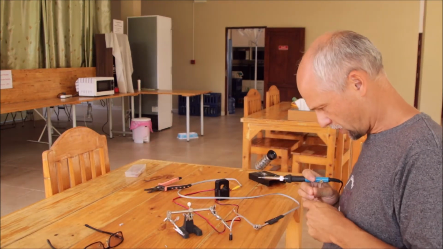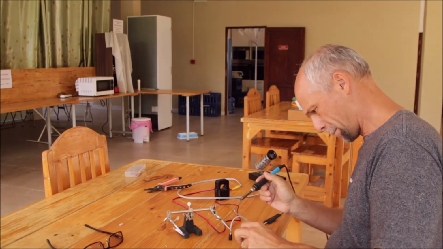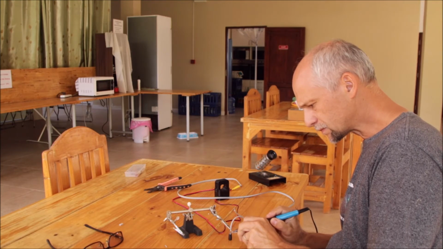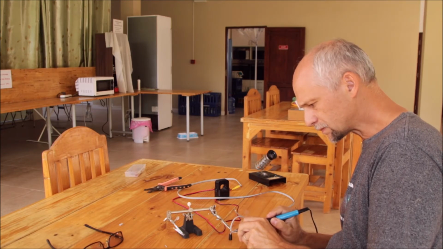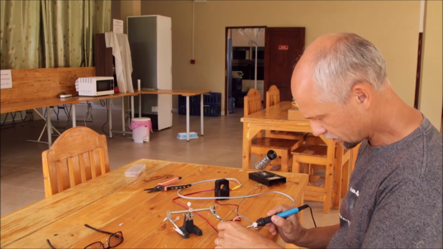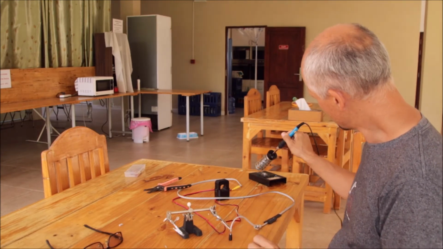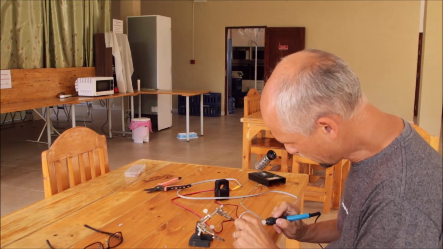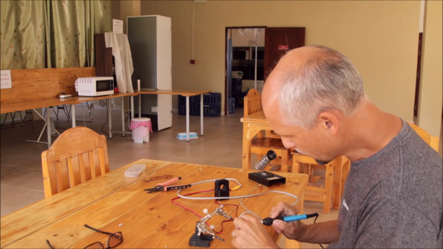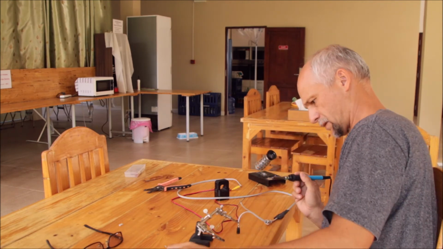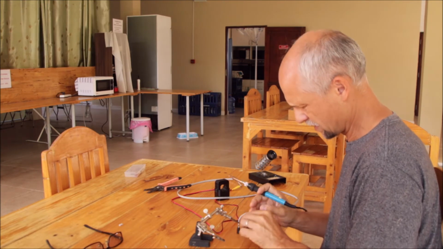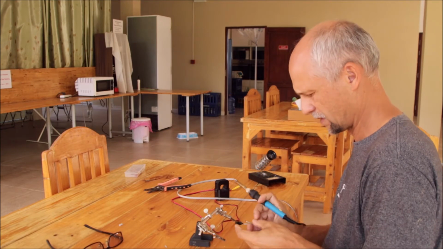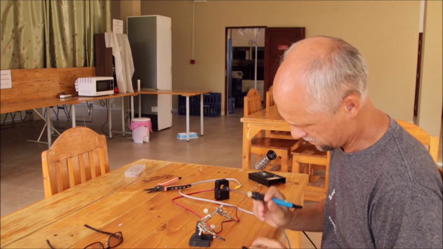Okay, let's try this. Soldering the other one a little bit. Okay. This will work like this already.